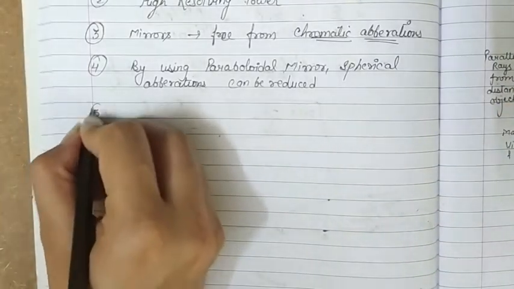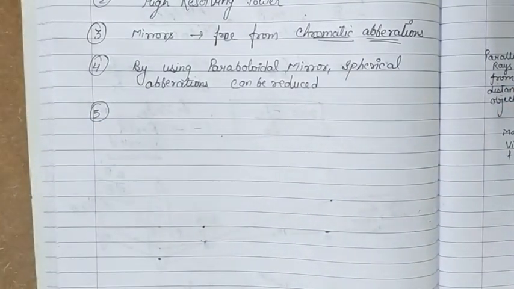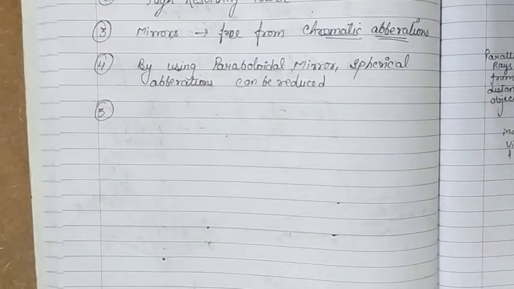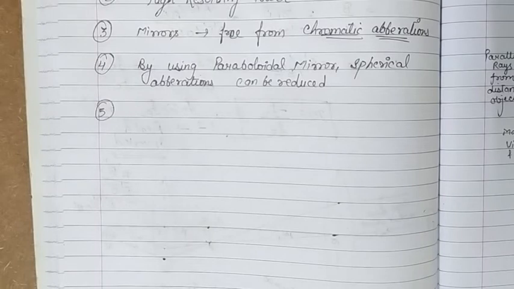The next advantage is that since we are using a mirror, we only need grinding and polishing of one surface. That means the process will be cost effective and less cost will be needed to construct that kind of telescope.